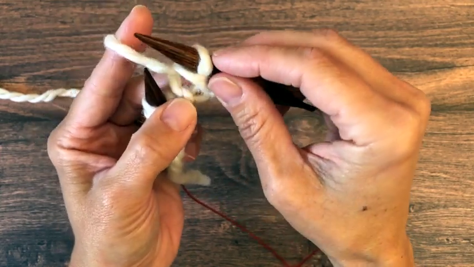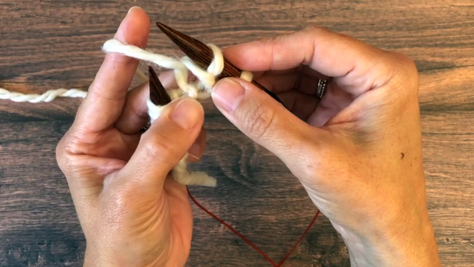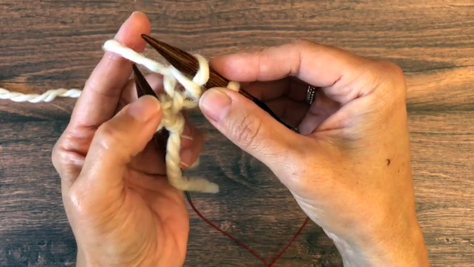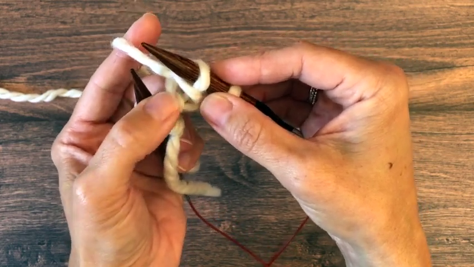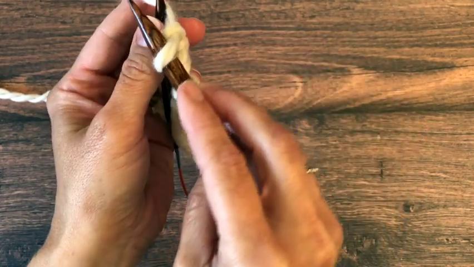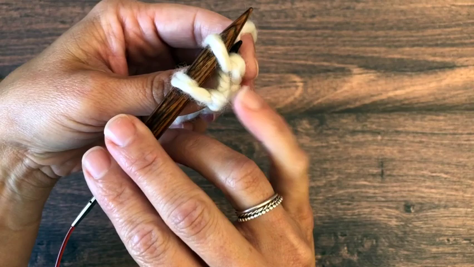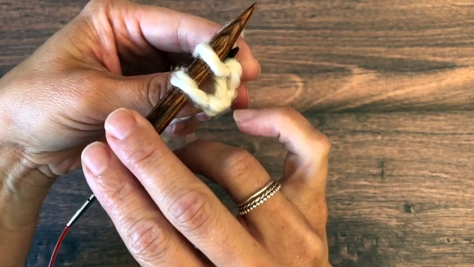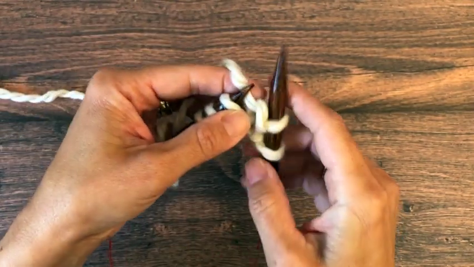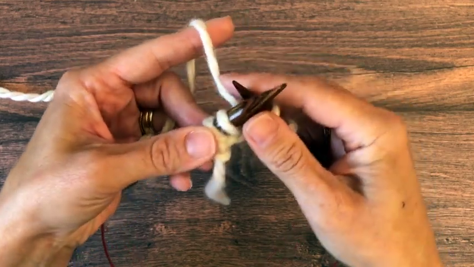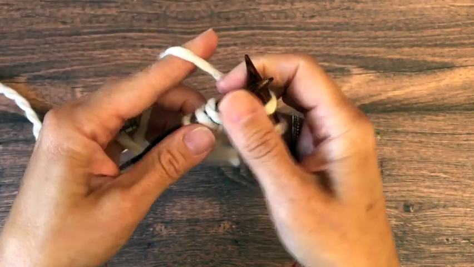Now if you'll notice when I pull it up like that, we see something that looks a lot like the knit stitch in the V. That's because we're seeing the back of the purl stitch. So when I turn around, you're going to see the back of the purl is a knit. And this becomes much more obvious the more rows you work, the more stitches you have. So let's do that a couple more times.